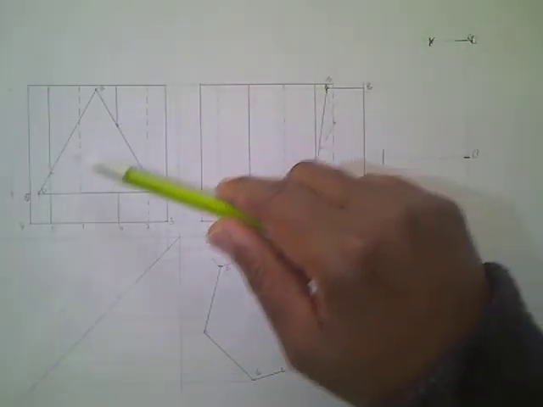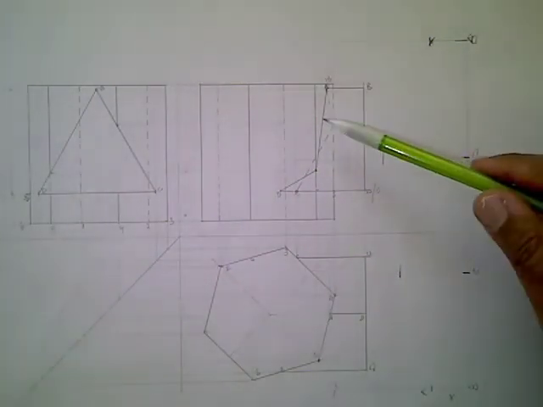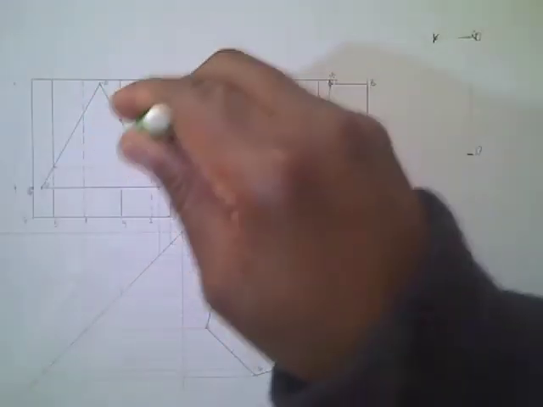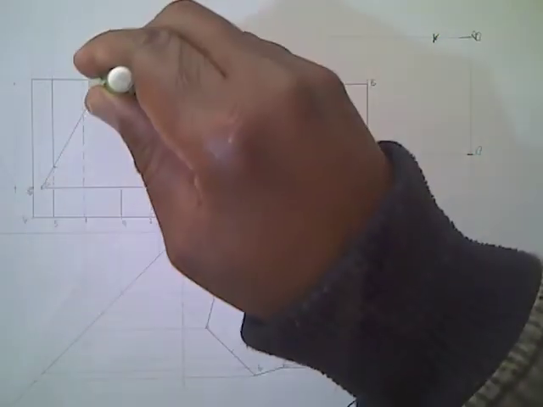Now, I'm not going to join B, D, C, B, because there's a point of interference. Somewhere this thing was disturbed. It was disturbed here. Now, I'm looking at it direct from this side. This triangle, I see it direct.